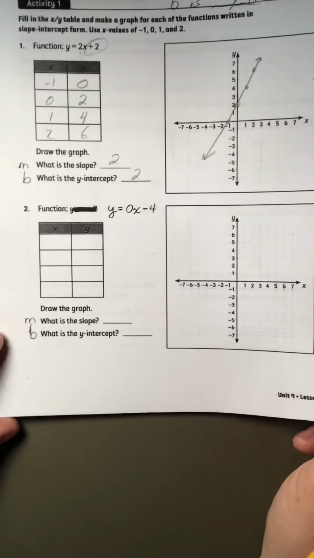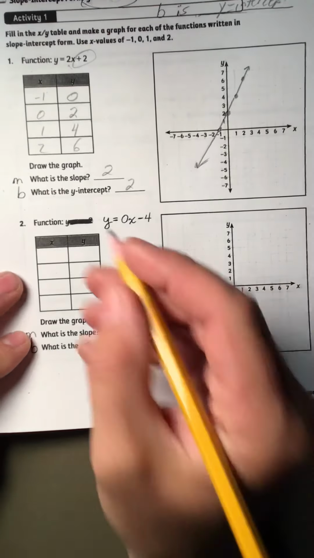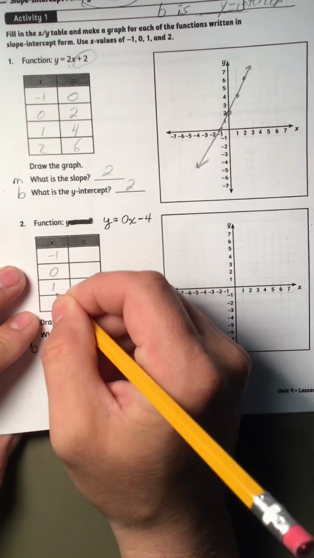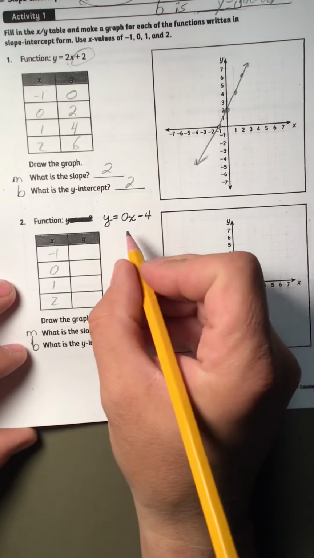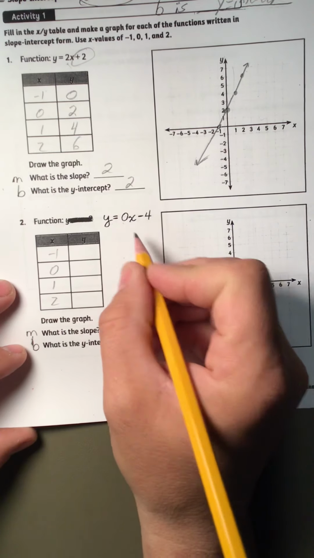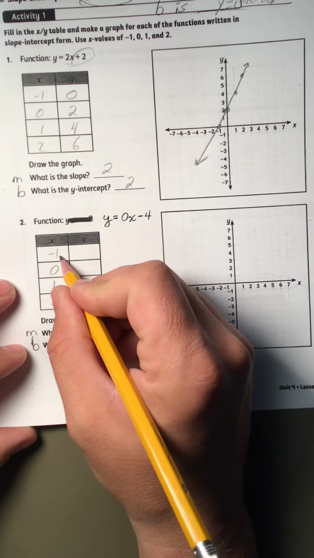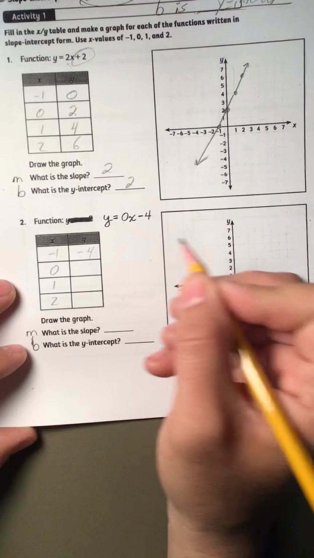My next problem. Same type of thing. It wants you to make the table, so we're going to do that. And after this question, you won't need the table anymore. 0x minus 4. So 0 times x minus 4. So 0 minus 4.